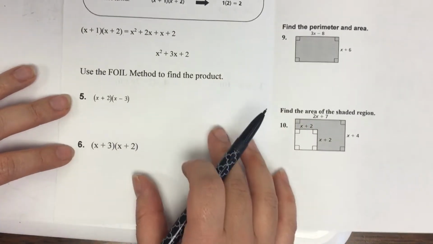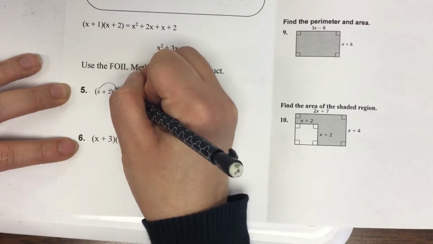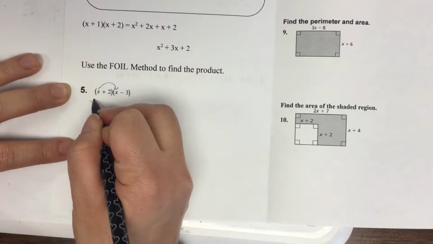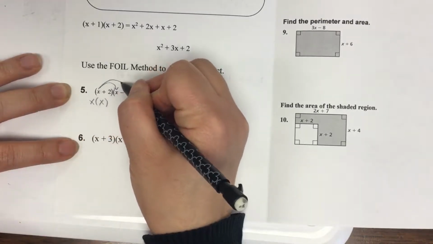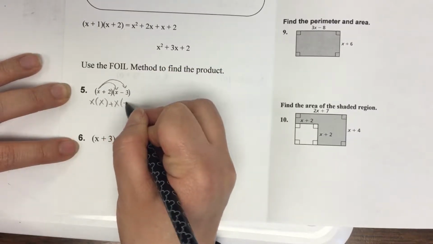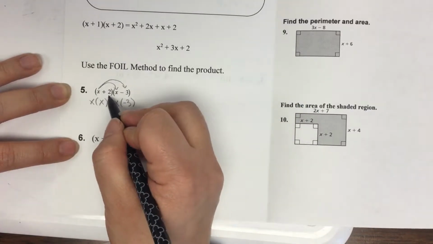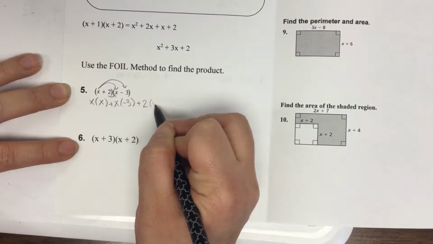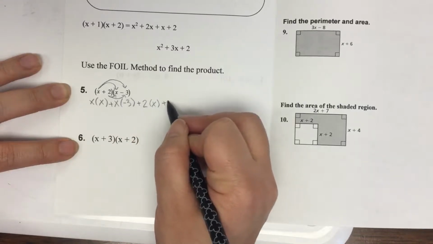So if I go through, let's take a look here at number 5. This x is going to be multiplied by the x in the second parenthesis. So I have x times x. The x is also going to be multiplied by my -3. Then I have this 2. This 2 is going to be multiplied by everything in the second parenthesis as well. 2 times -3.